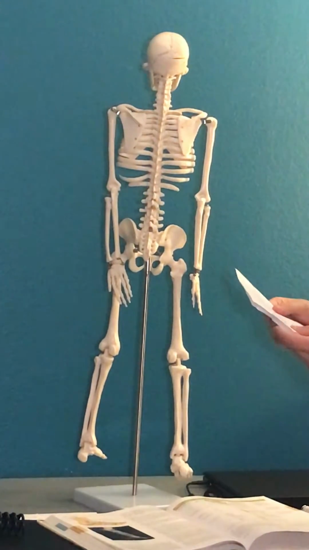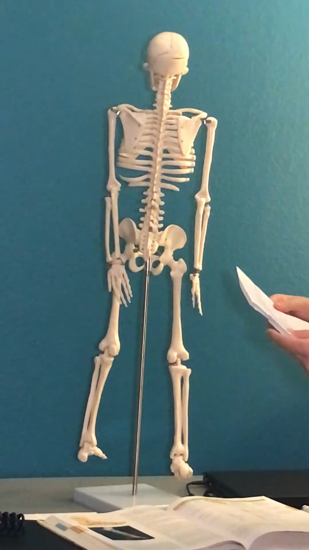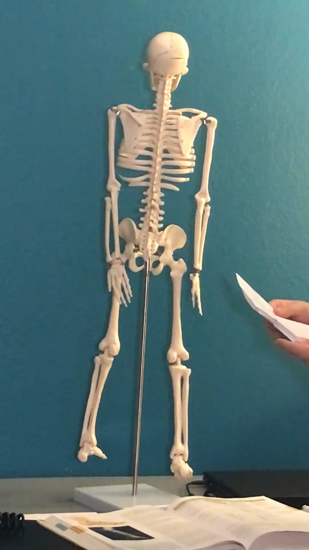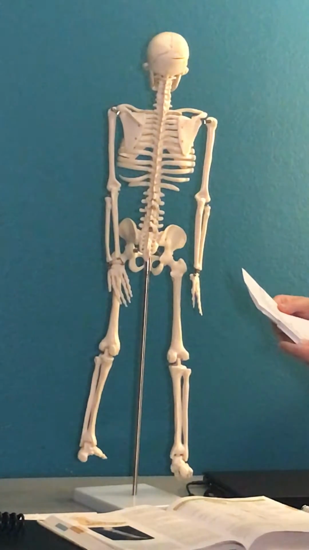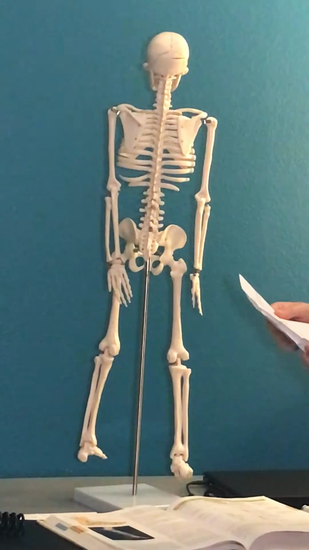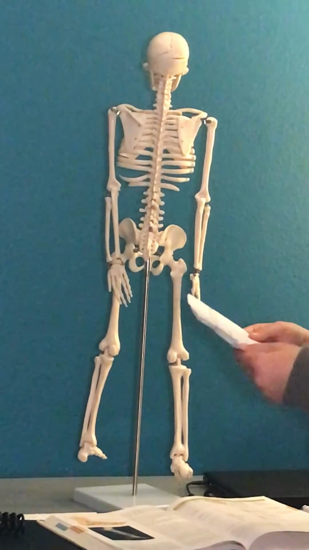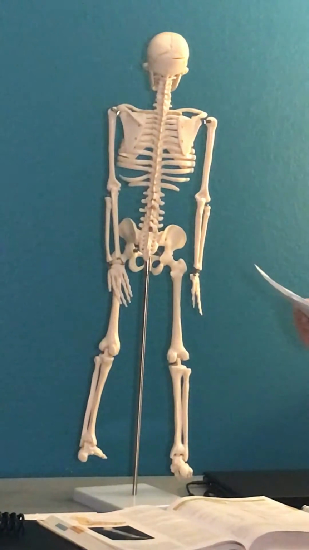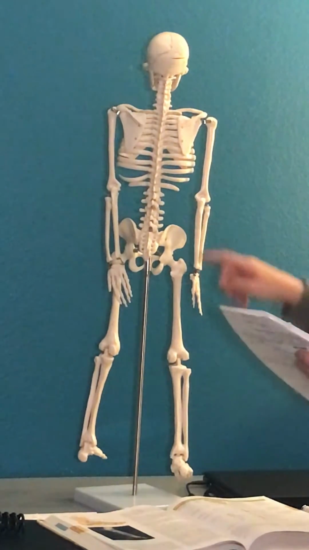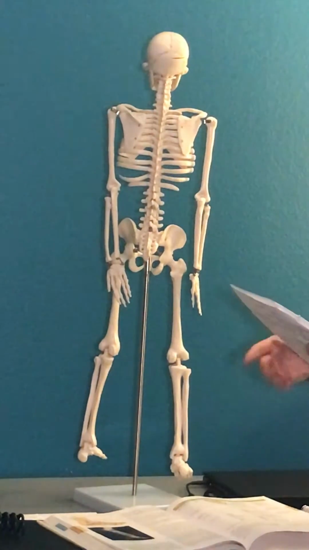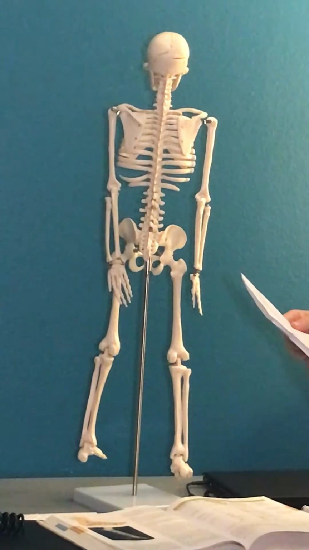And it says, what is unique about the transverse process of all cervical vertebrae compared to those of thoracic and lumbar vertebrae? Each process contains a transverse foramen through which the vertebral arteries pass to service the brain, which is very important. Thoracic vertebrae, state how many. That's here in the middle. There's 12 of those.